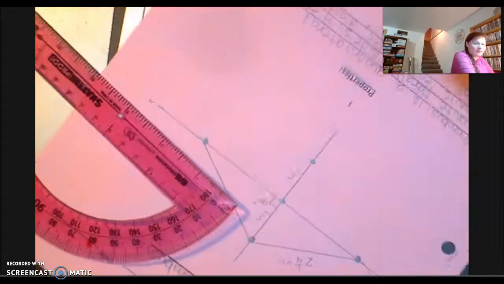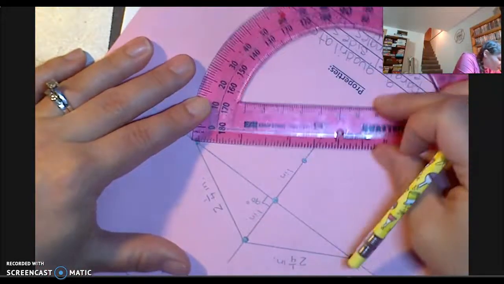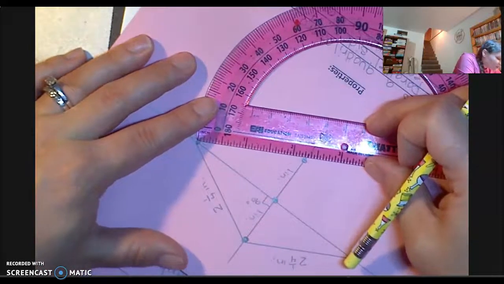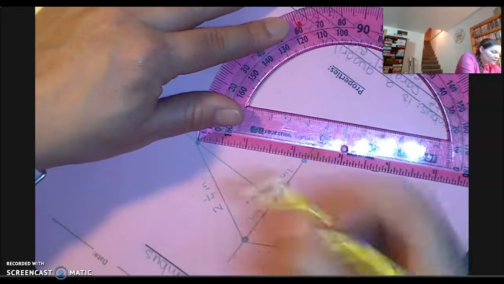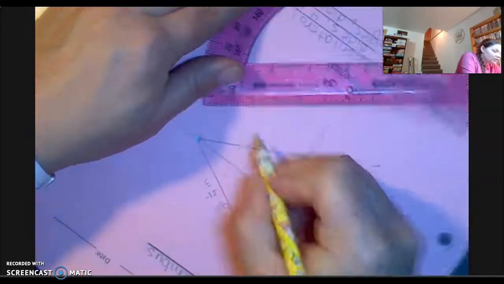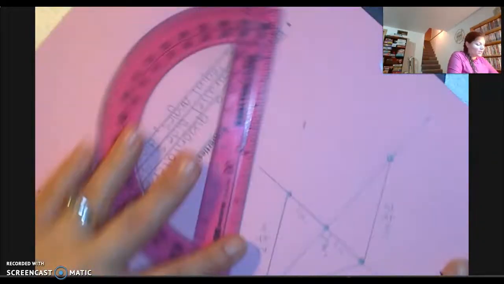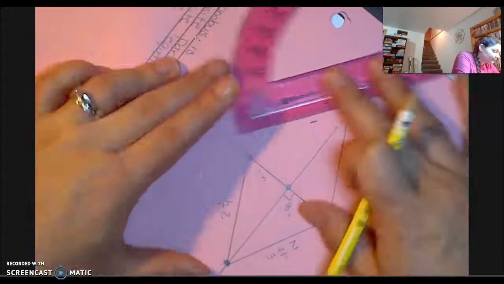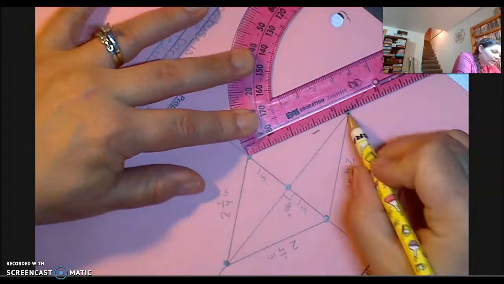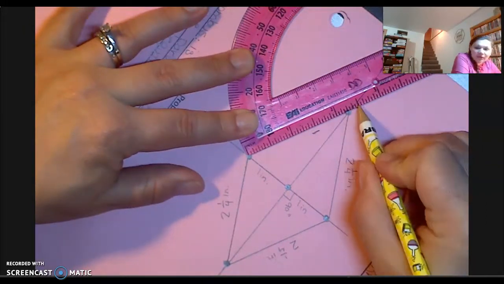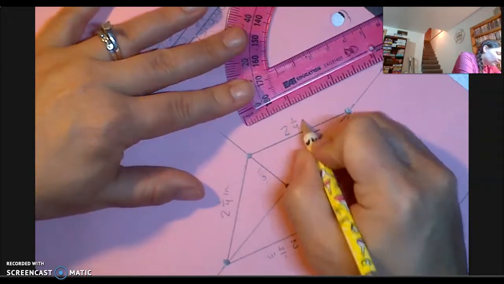I'm going to flip my paper upside down and measure as I work. Here's the 0. And there is my next point. And you can see it's right at 2 1/4 inches again. And I bet you can't guess what the last one's going to be. We're going to line it up at 0 and meet the point. Again, here's 2, here's 2.5. We're at 2 1/4 inches.